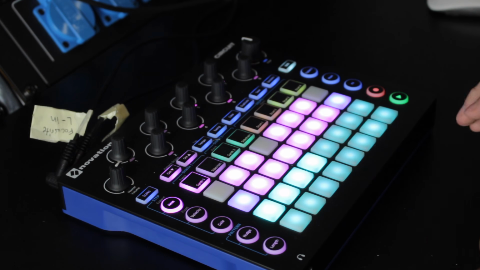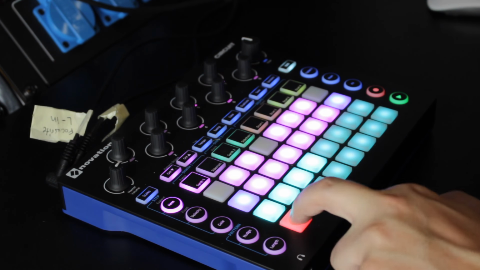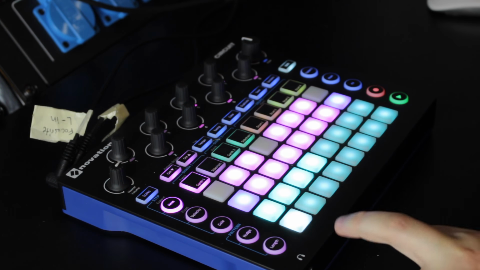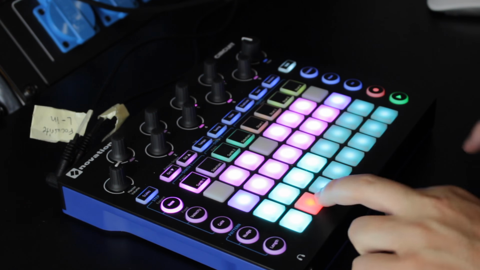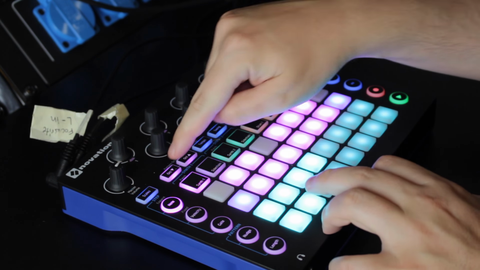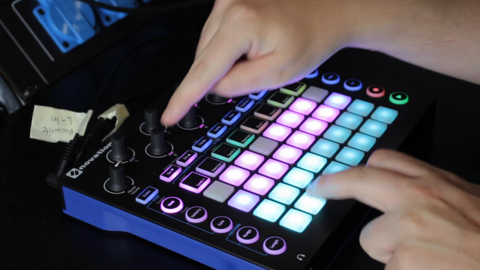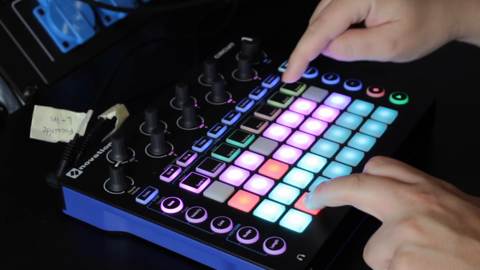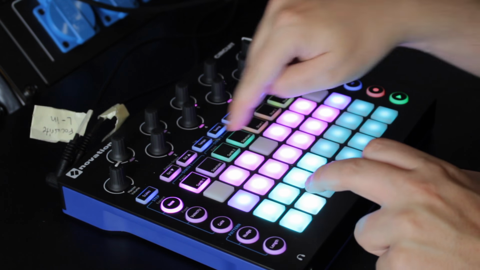So basically it's just a matter of pressing a step, adding a chord. You can also add more notes to the chord, or remove one.